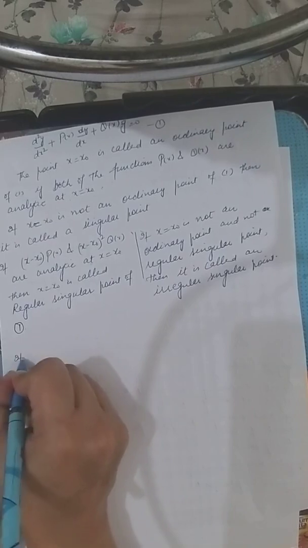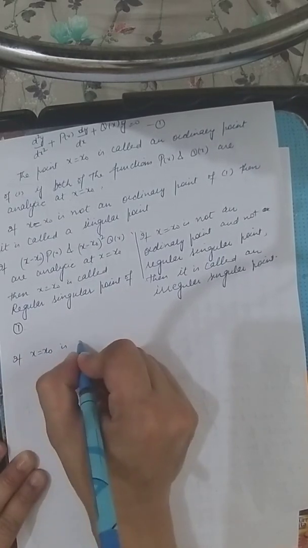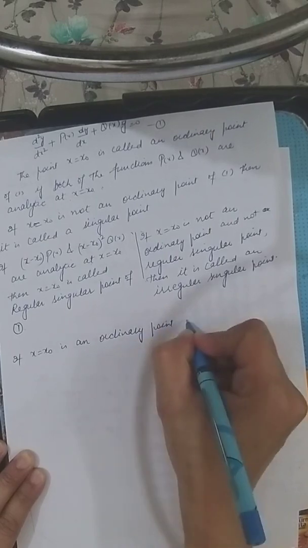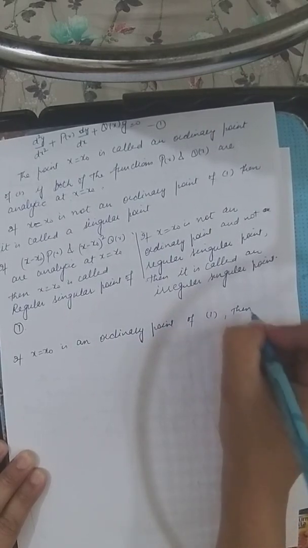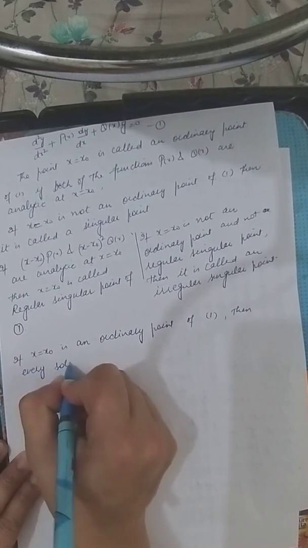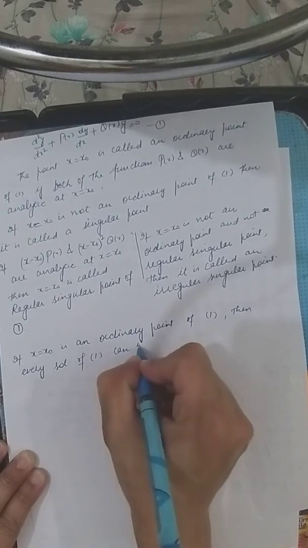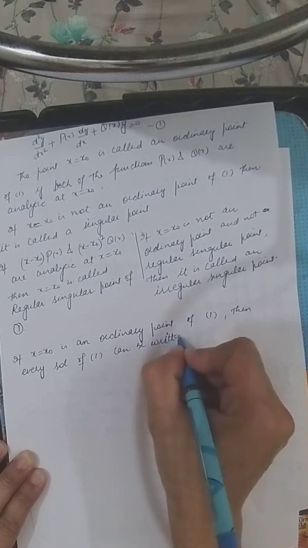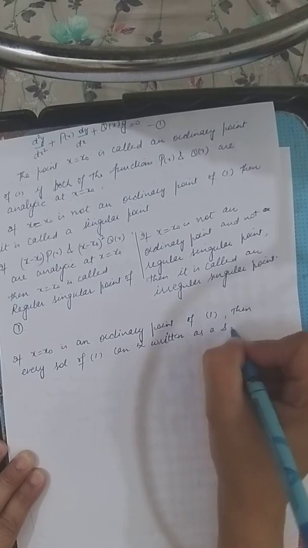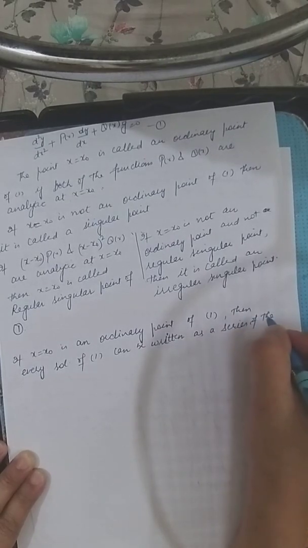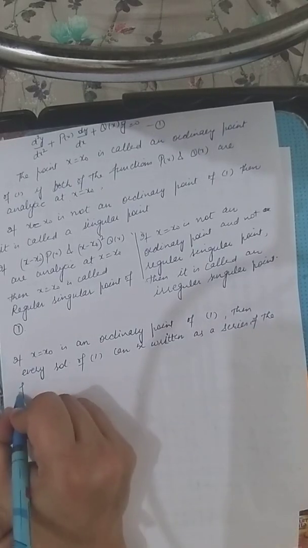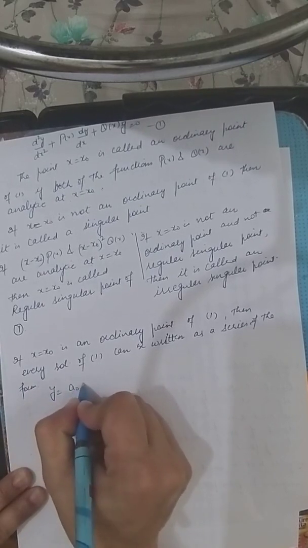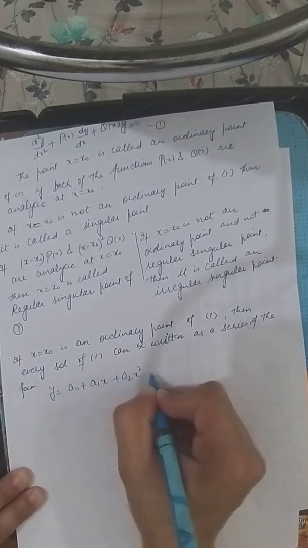Now for this, if x equal to x0 is an ordinary point of 1, then every solution of 1 can be written as a series of the form y equal to a0 plus a1x plus a2x square, so on.